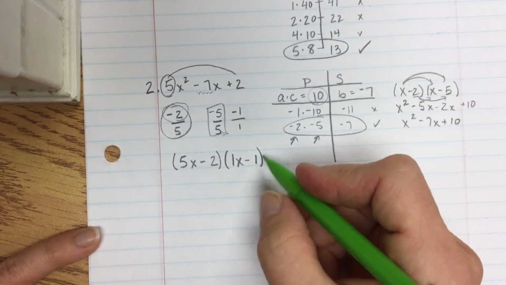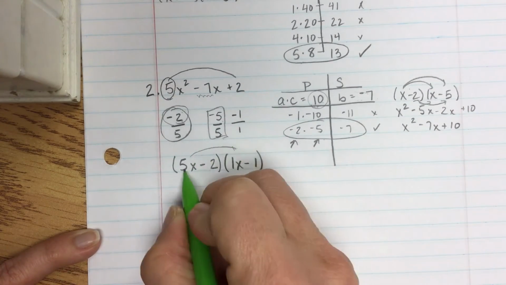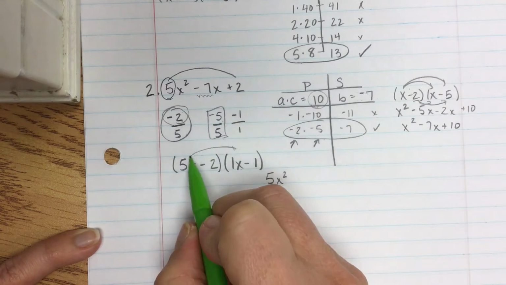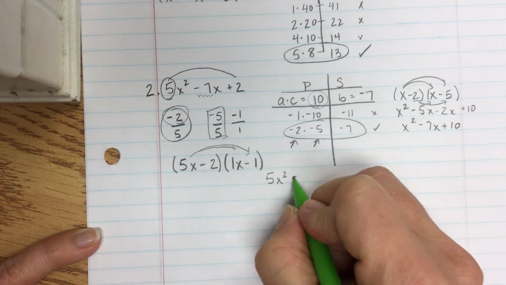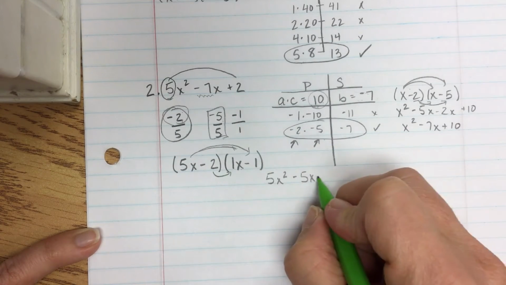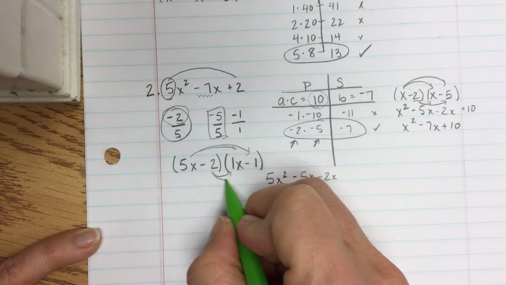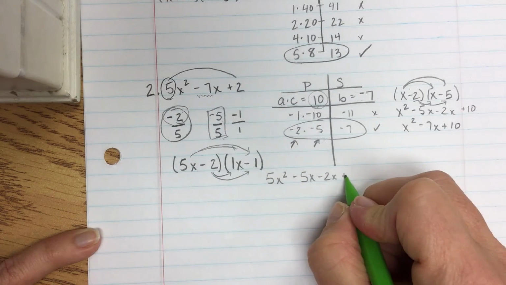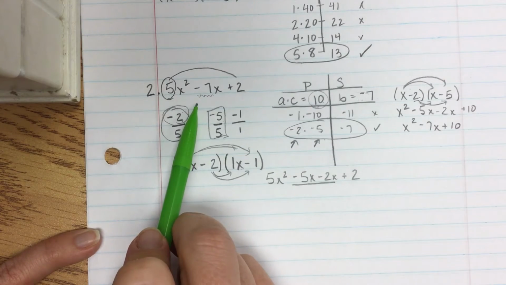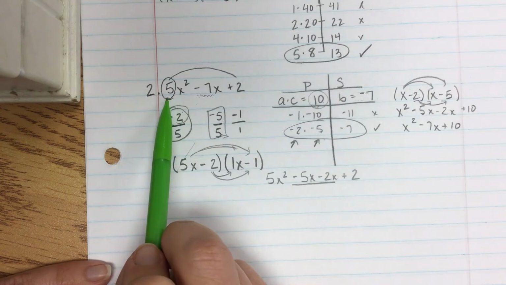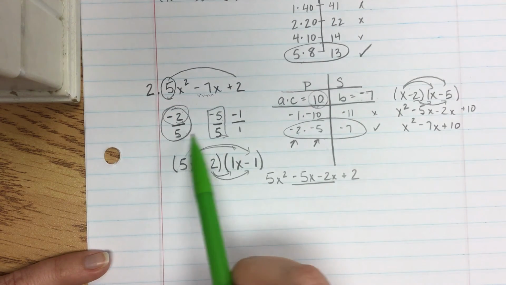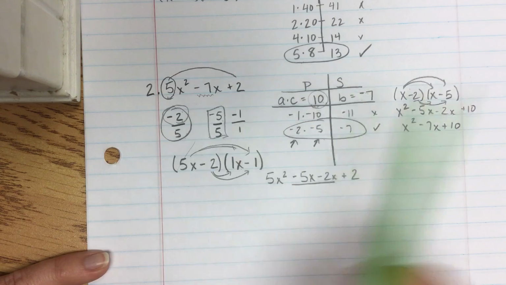Let me show you why this works. If I multiply these out, 5x times x will give me 5x squared. 5x times -1 will be a -5x. -2 times 1x will be a -2x. And a -2 times a -1 will be a positive 2. Combining like terms, I get my original. So if my leading coefficient is 5, or any other value, I have to multiply it for my product, but then divide it back out for my factors.